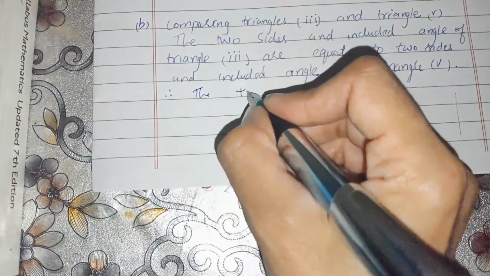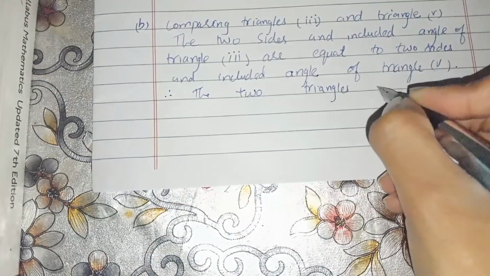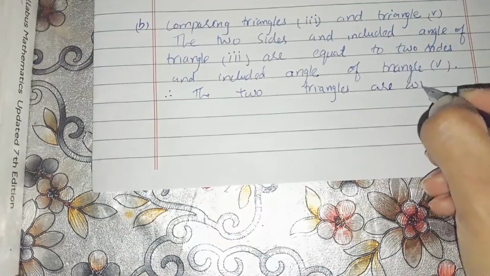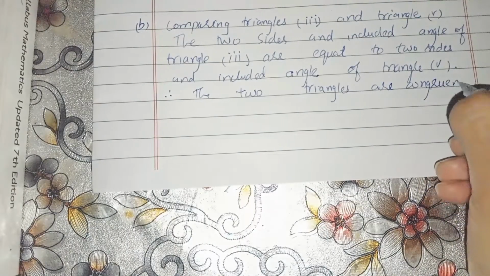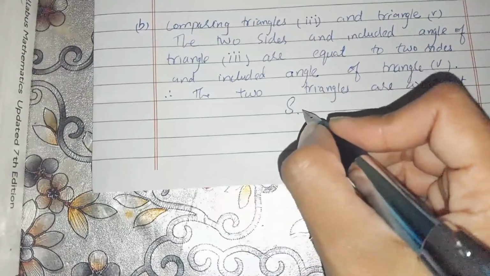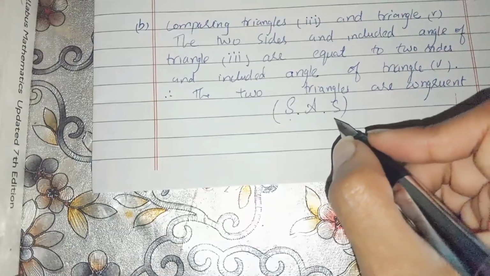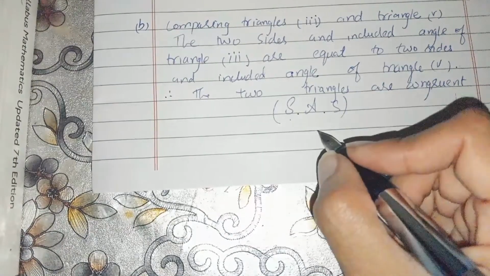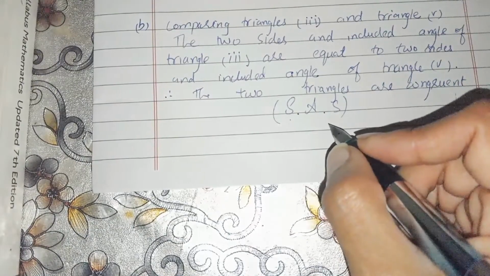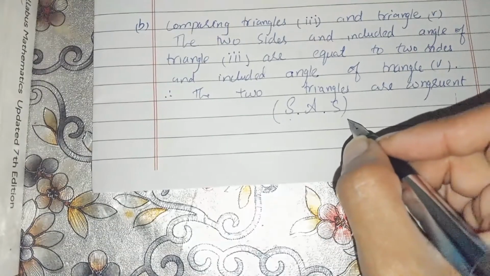Therefore, the two triangles are congruent. And which test is applied? Side angle side. It is necessary that the angle is in between both sides. You can observe in the triangle that the angle is in between the two sides.